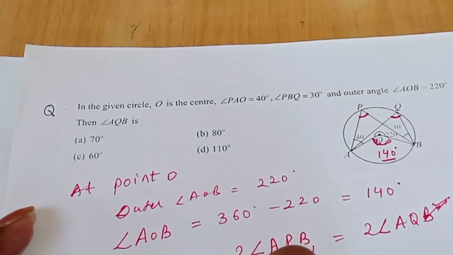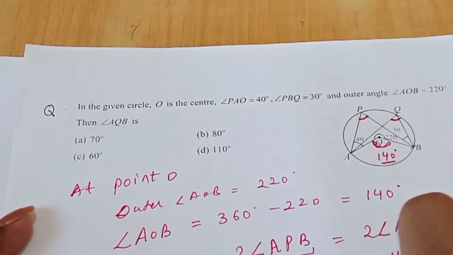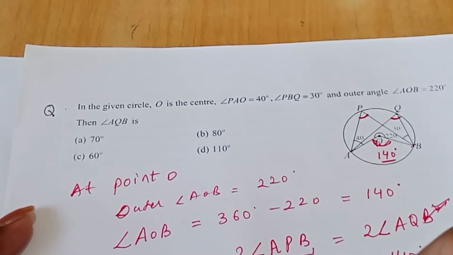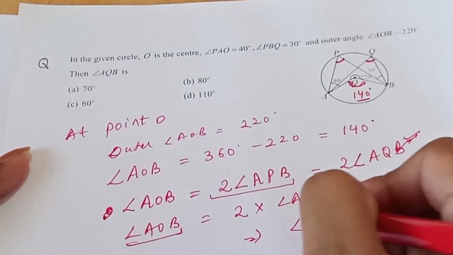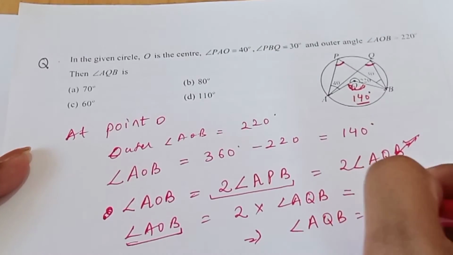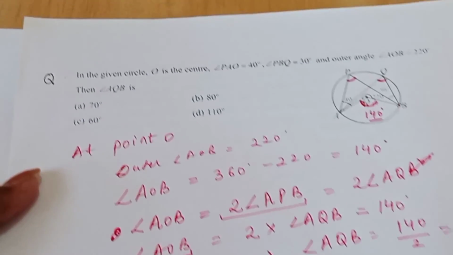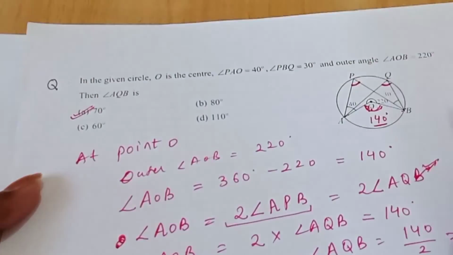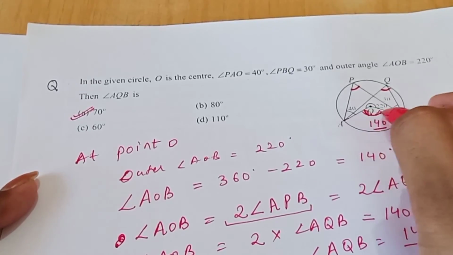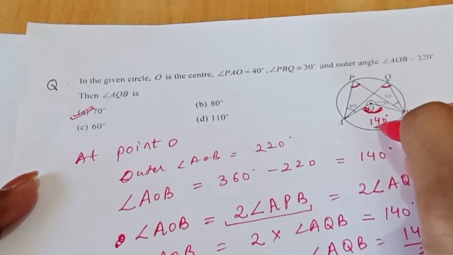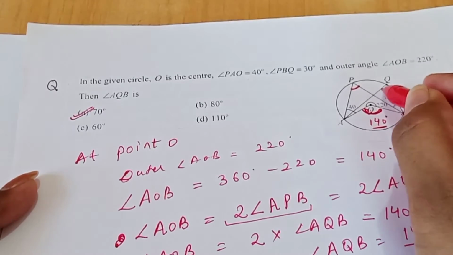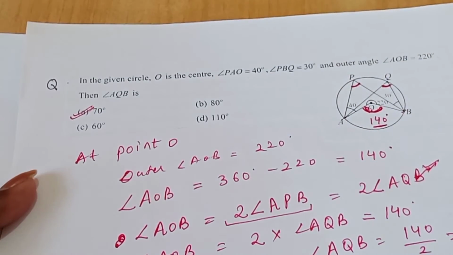And we know that angle AOB is 140 degrees. That implies angle AQB equals 140 upon 2, which is equal to 70. This is the correct answer. We should know that the angle subtended at the center is double the angle subtended at the circumference.